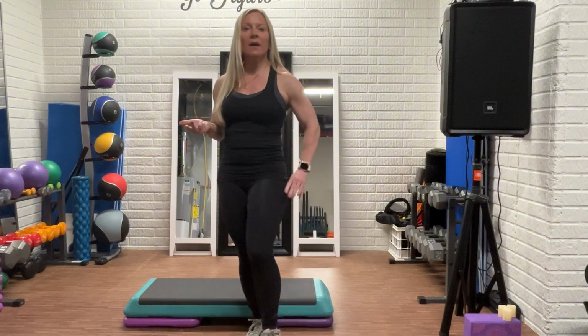A lot of times we will feel pain, we will see some swelling, we can get some warmth right over that area, and it becomes kind of stiff, especially in the morning.